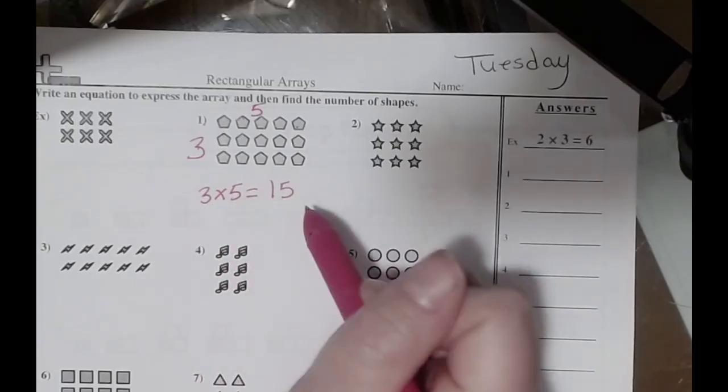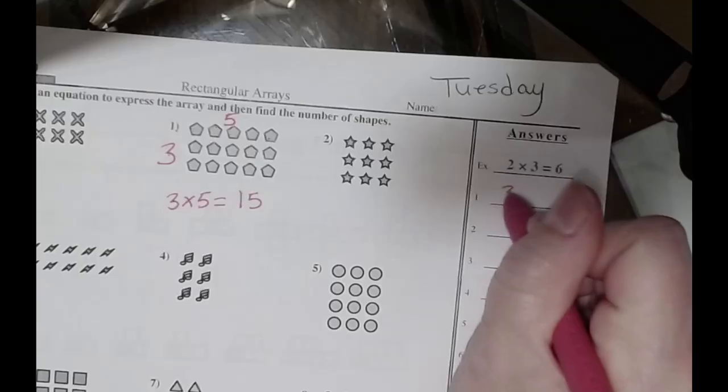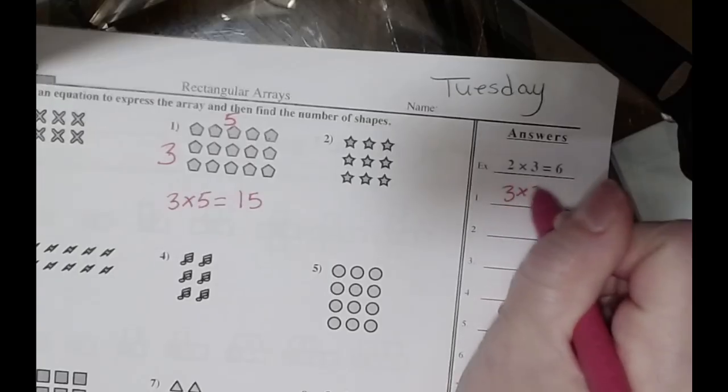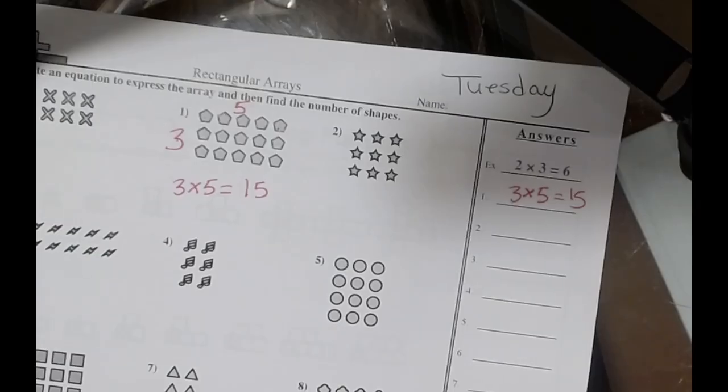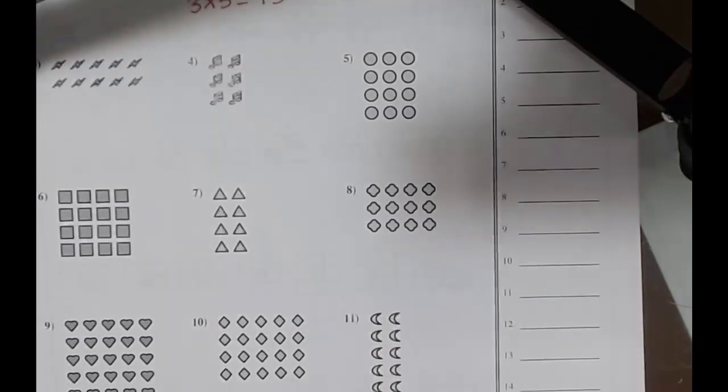So if students want to write it here, fine. If students are preferring to write it over here, that's fine too. Not too picky on this one. Okay. But that's what we're doing for all of these.